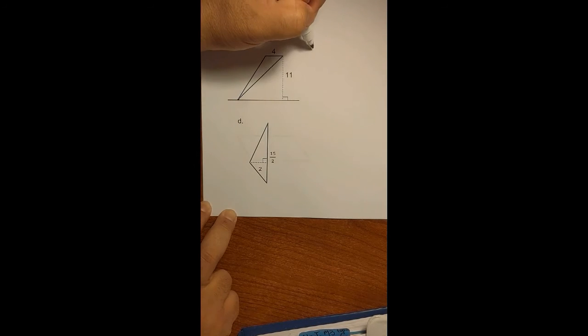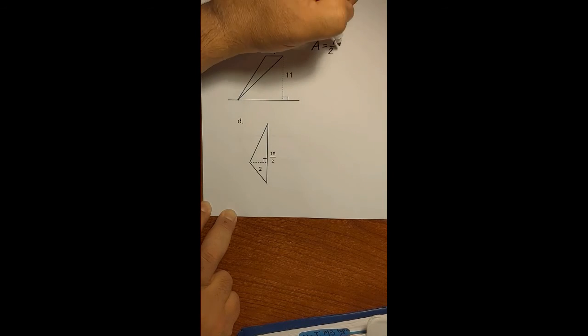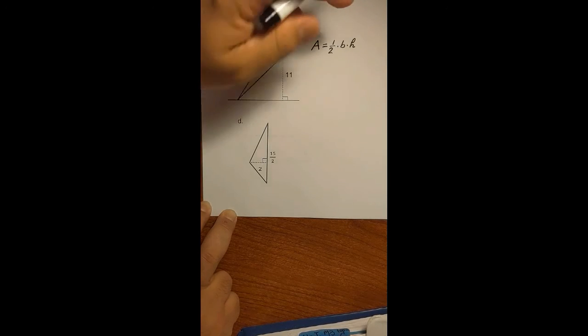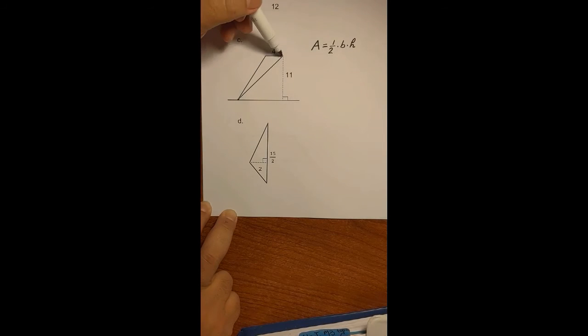Okay, so we write down the formula for the area of the triangle, which is 1/2 times b times h. So we need to find the value of the base. We need to choose the value of the base. But according to the picture, we realize that there is only one side in this triangle for which a value has been assigned, namely these 4 units. So we're going to choose necessarily our base to be this side here, okay, with length equal to 4 units.